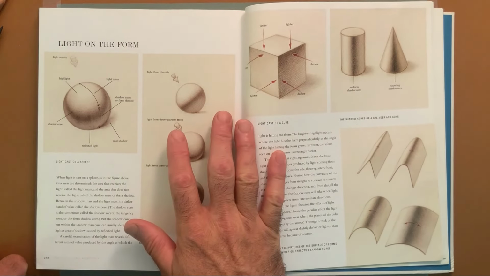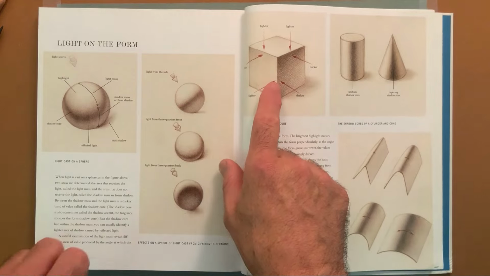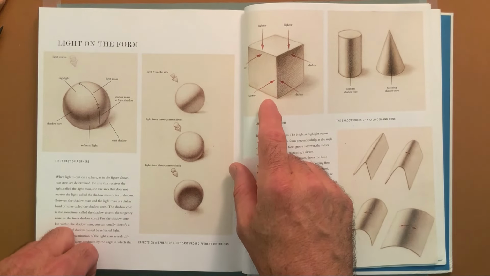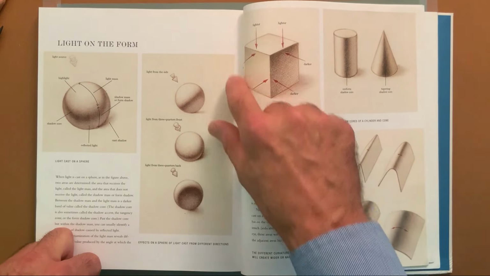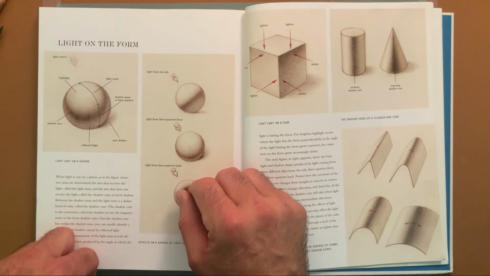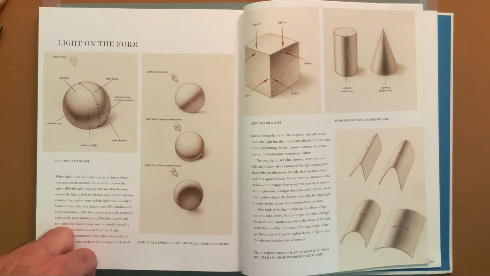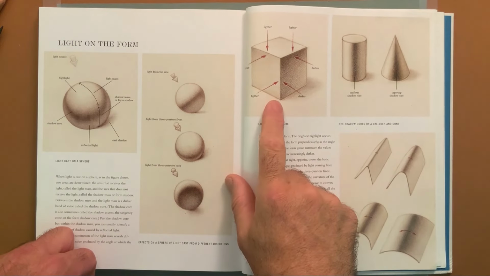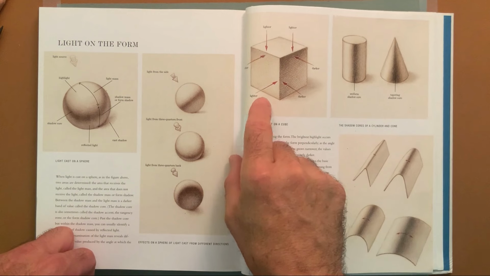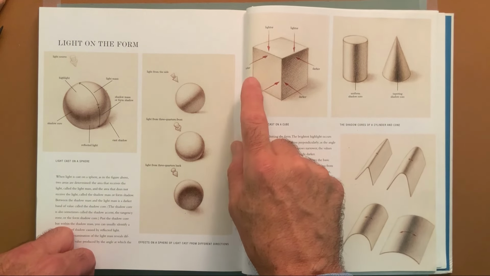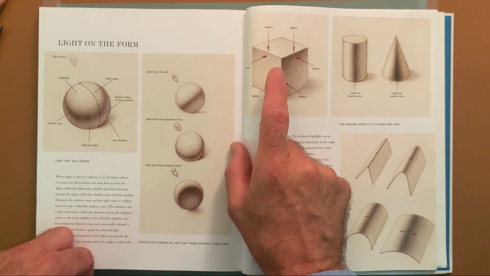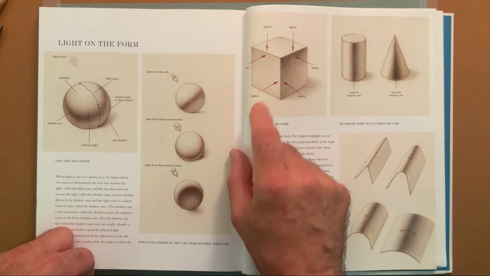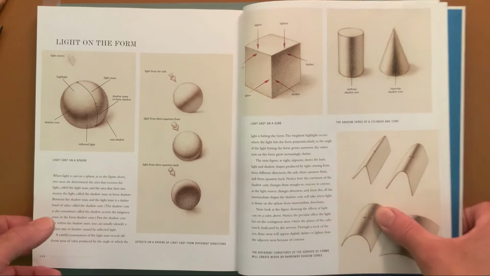So today, I want to start with drawing a cube. And I'm going to discuss a concept, the concept of direct simultaneous contrast. So let's get busy.